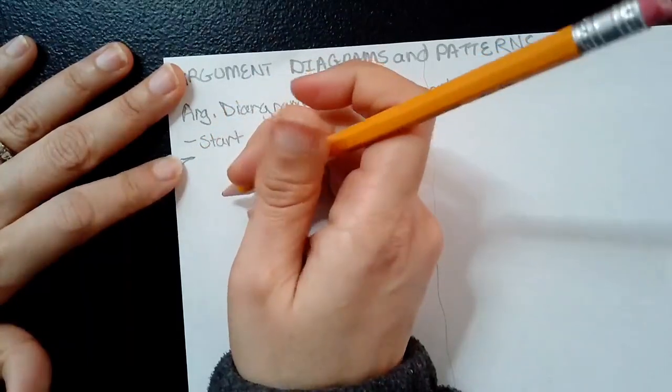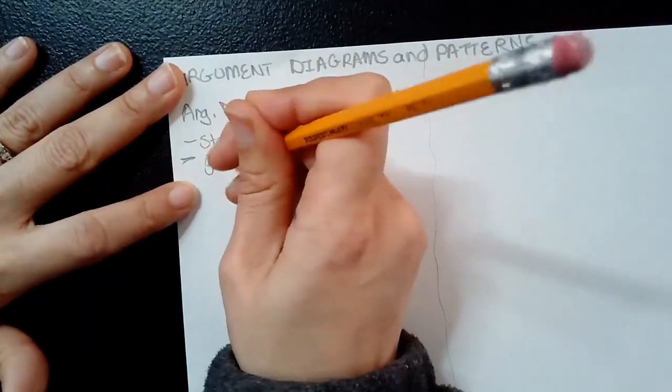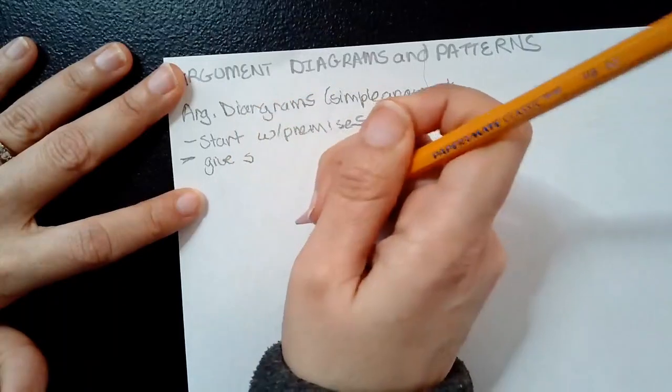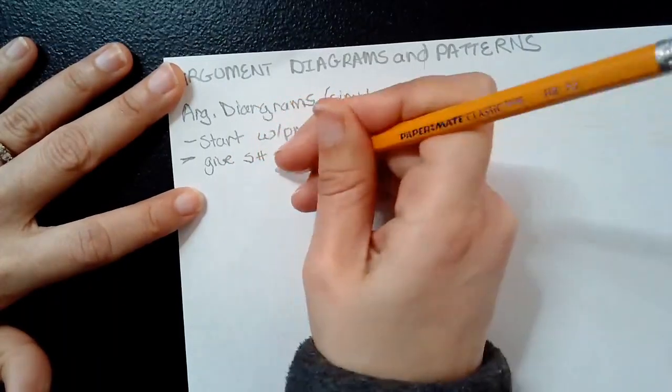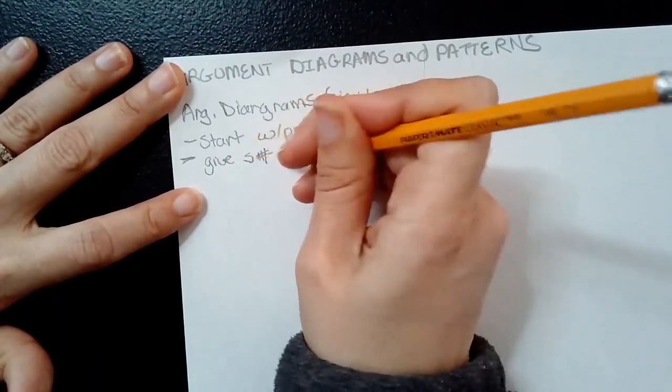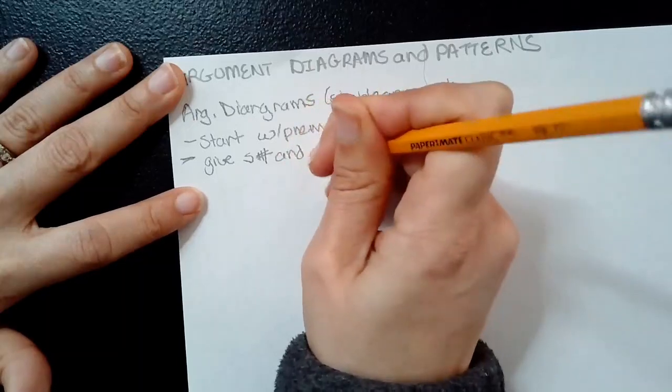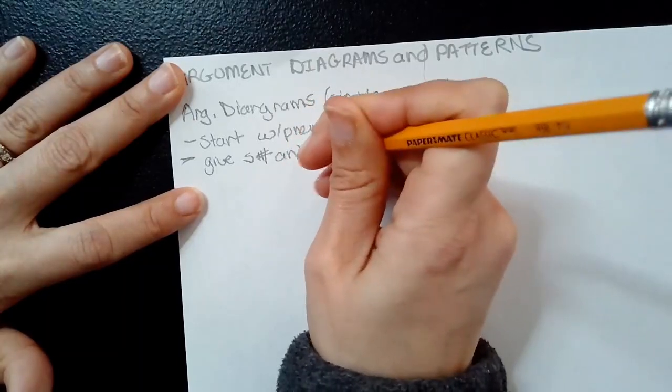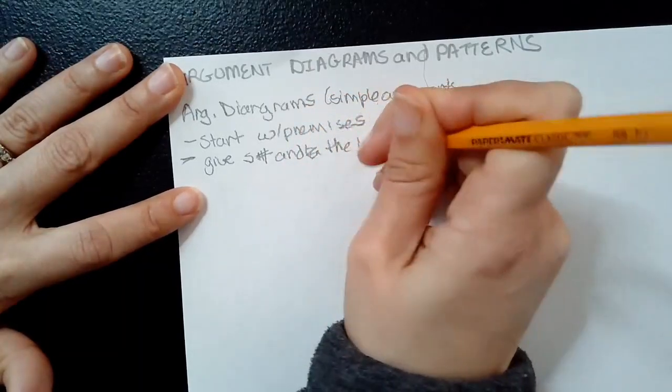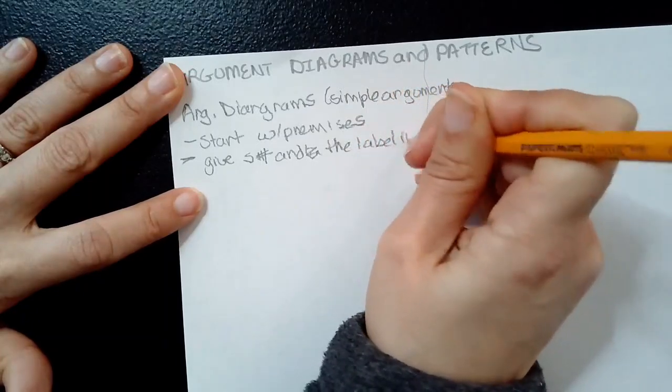And then you're going to give statement, S will mean statement from now on, number, statement number, and label, and then label in parentheses.